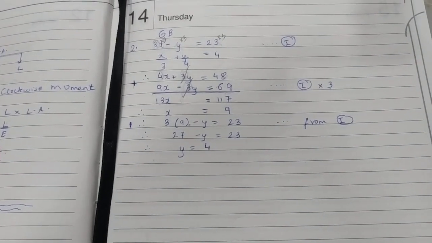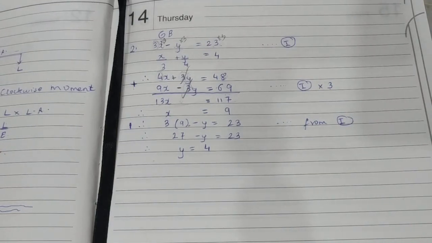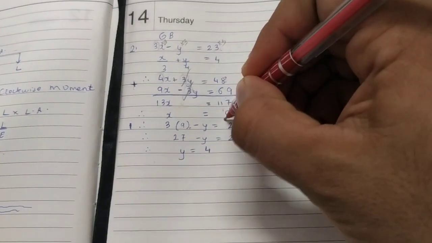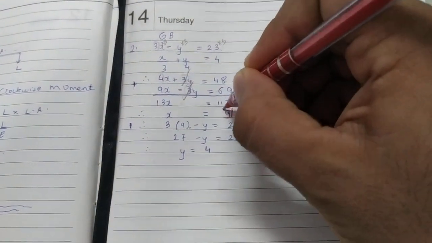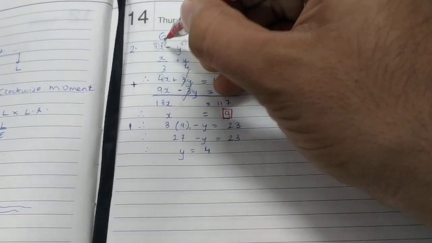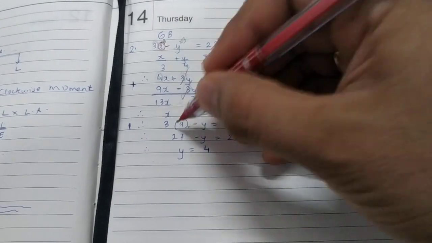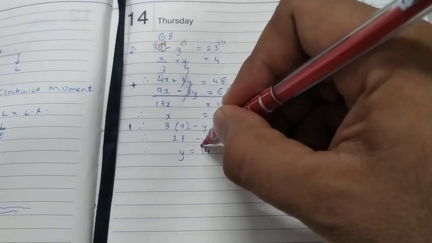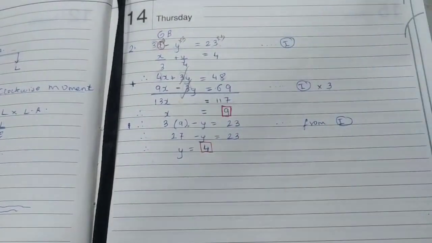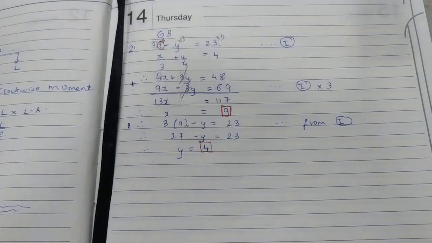And next, once you find the value of x, you can substitute that value in any of the equations, let's say out here, and then you can get the value of y. So this method can also give us the solution by eliminating the coefficient of any one variable.